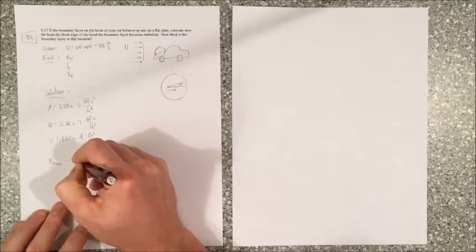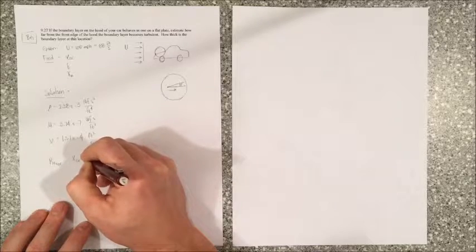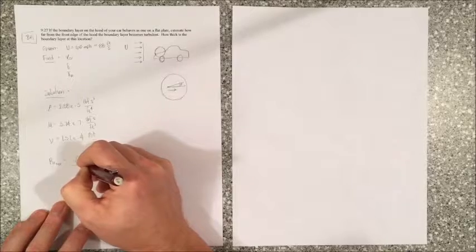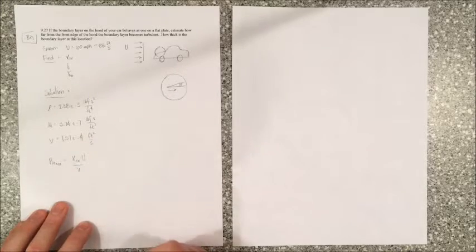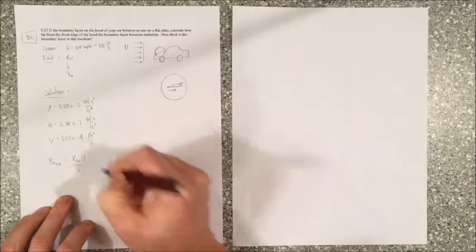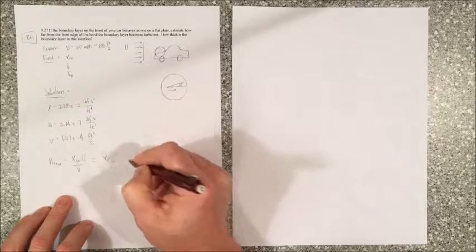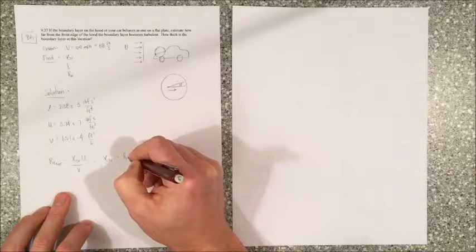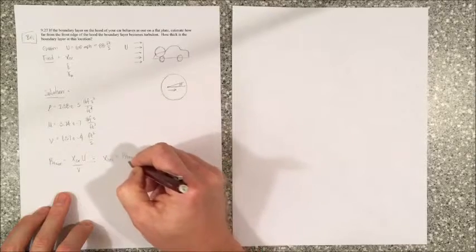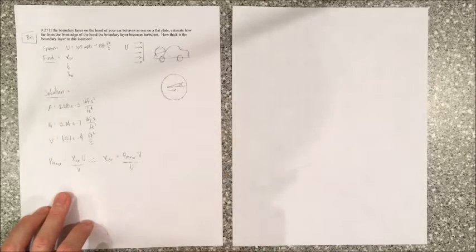And so this is equal to x critical, the characteristic length, times the velocity of the flow over the plate, u, divided by nu. And if we rearrange this, we get x critical is equal to the Reynolds number with respect to x critical times the kinematic viscosity divided by the free stream velocity.